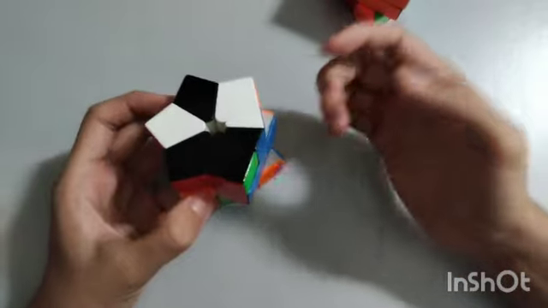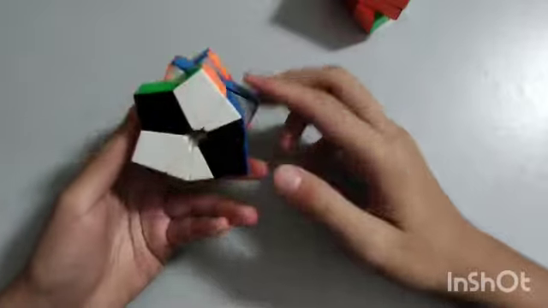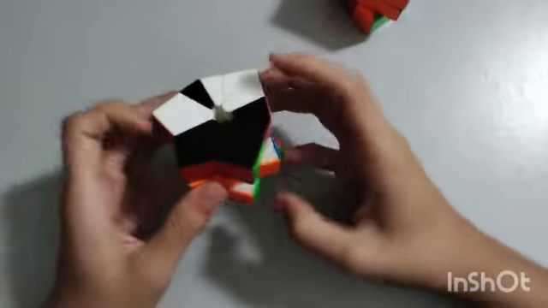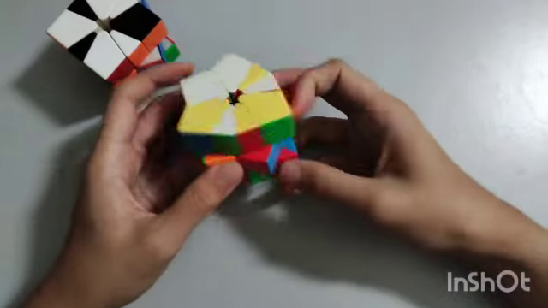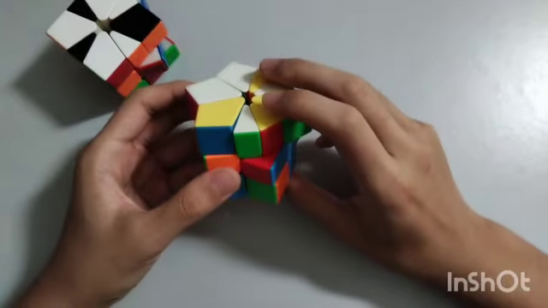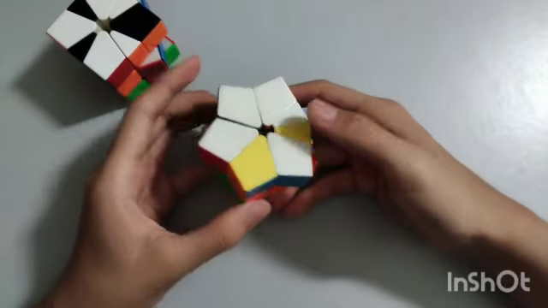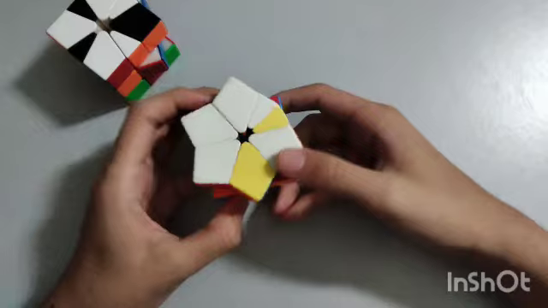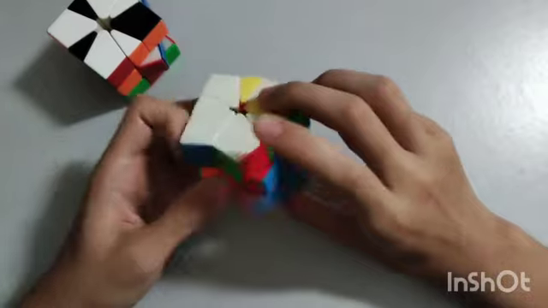Okay, here's a different part. So for even parity, I said do a clockwise turn. Okay, then just soft shield. For odd parity, you do the same thing. Okay, and here's the different part. The different thing you do, U prime, I guess. And soft shield.